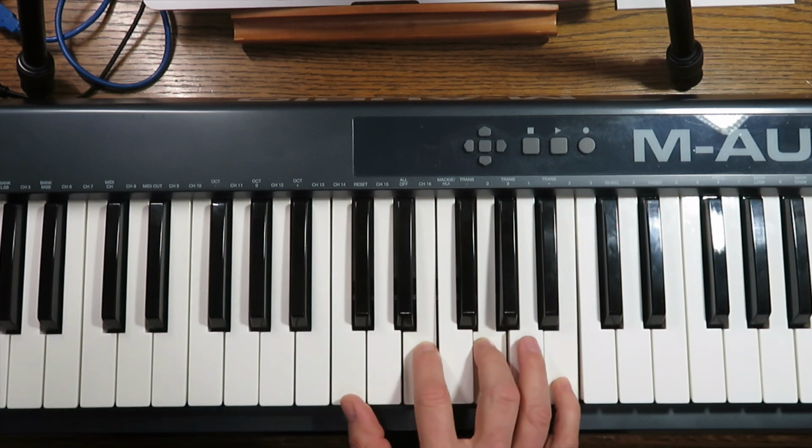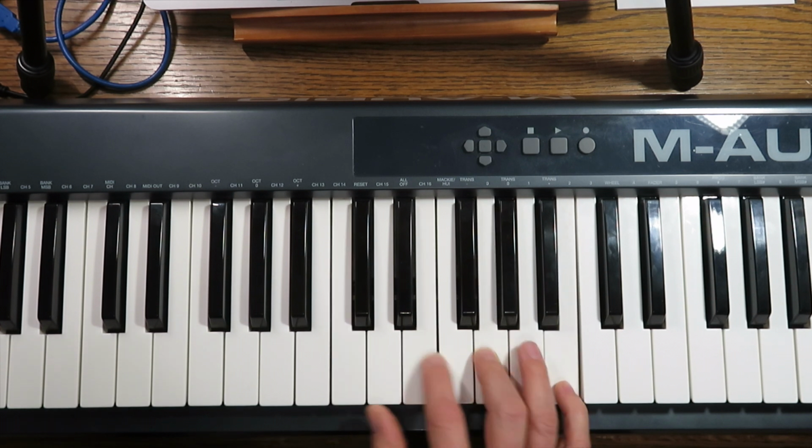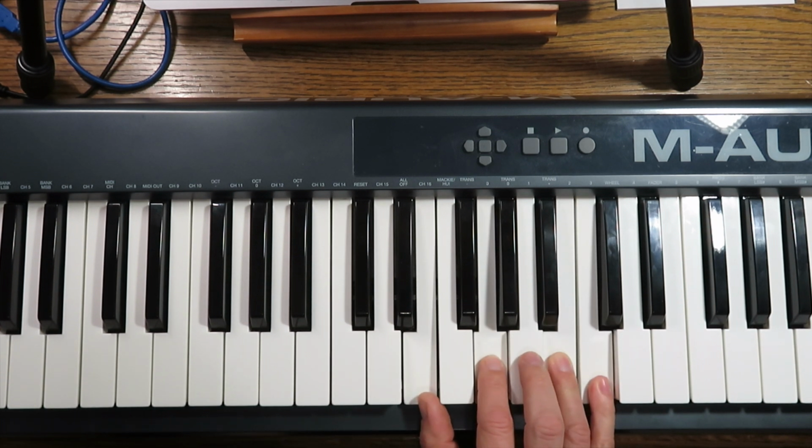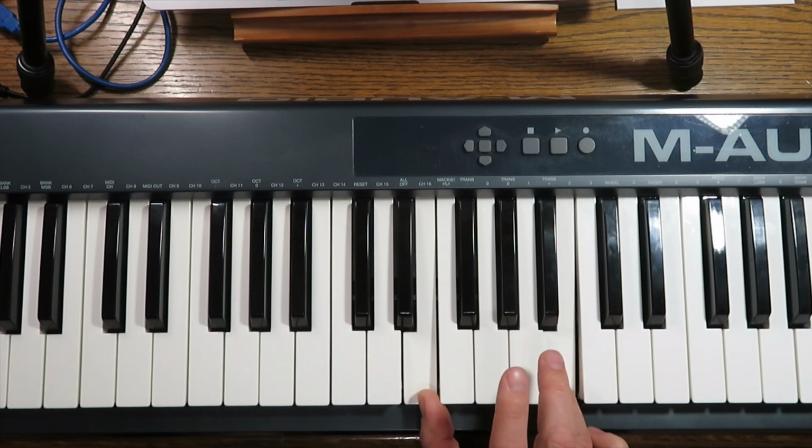Here's C major seventh. If you have a seventh chord in root position, the symbol is just a 7. First inversion, it's 6, 5.